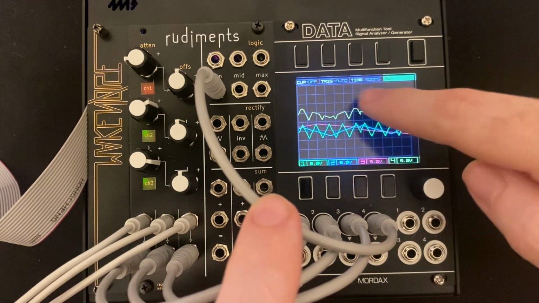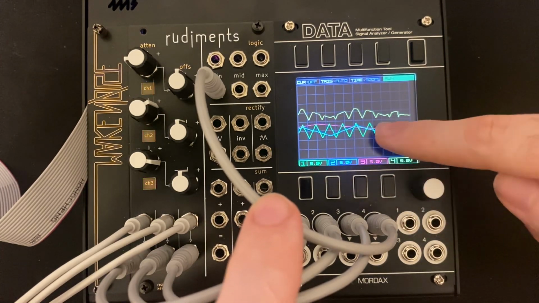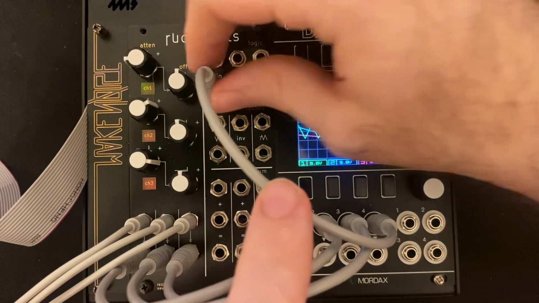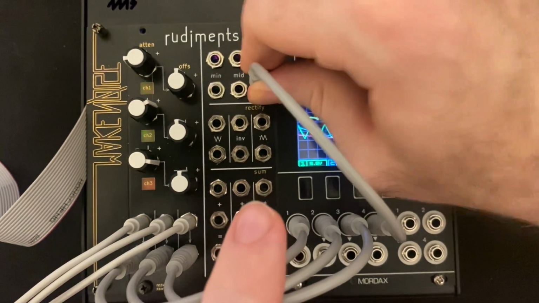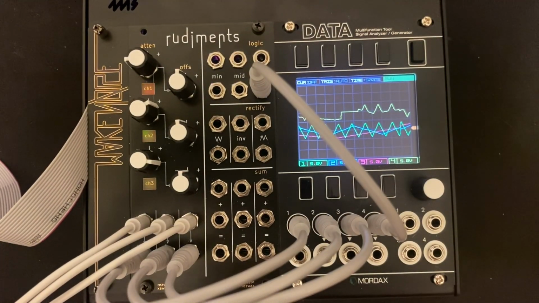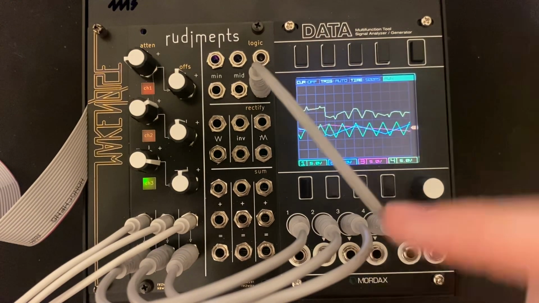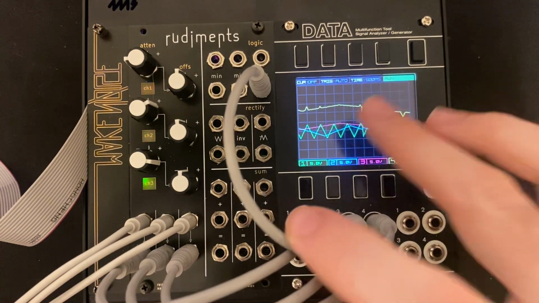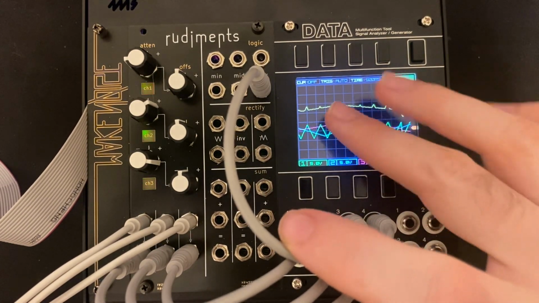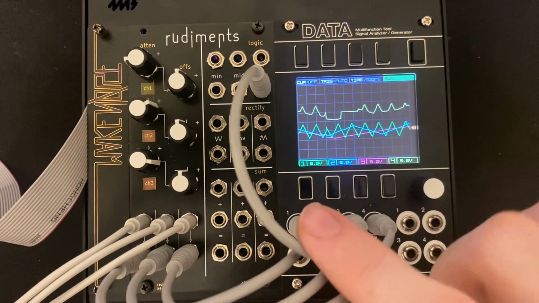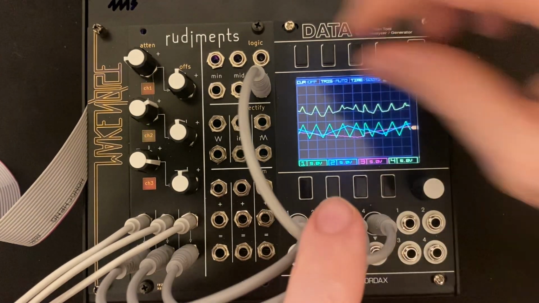But when the red one's positive, it's going to be looking at the faster LFOs to find the min value. Same kind of thing goes with the max, except this is what's on top now. So when the slow LFO, the red one, gets high, it's going to dominate the max circuit.